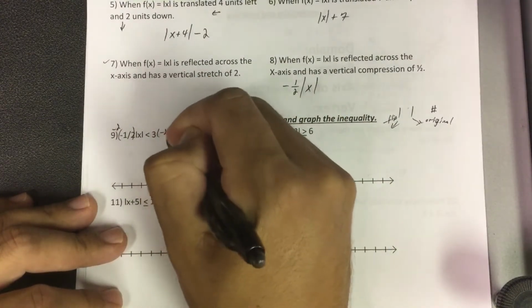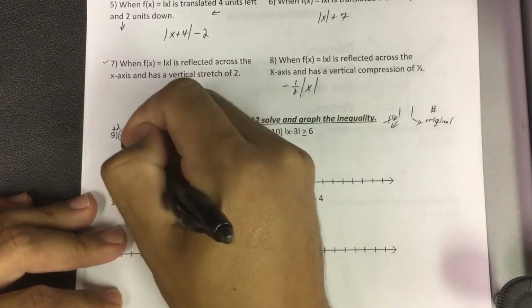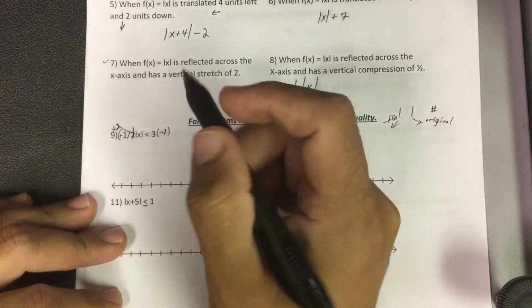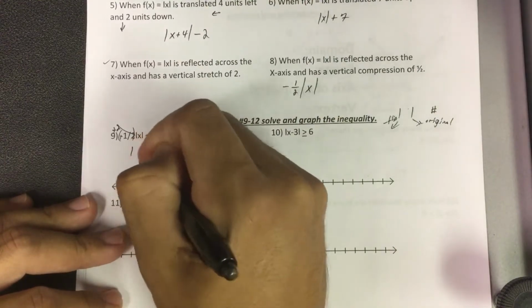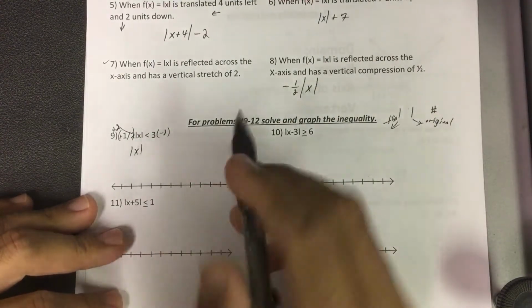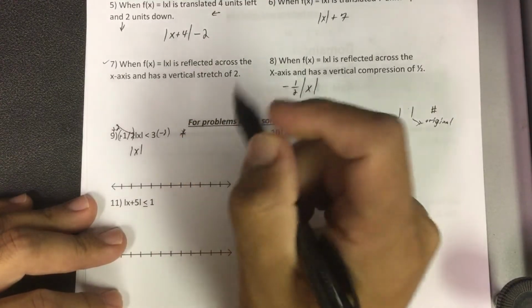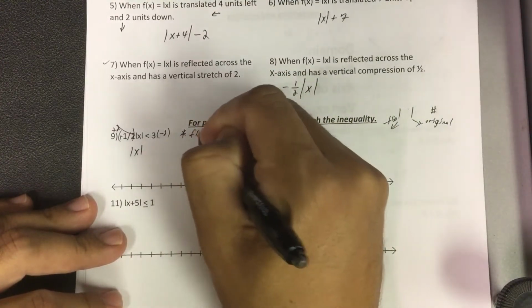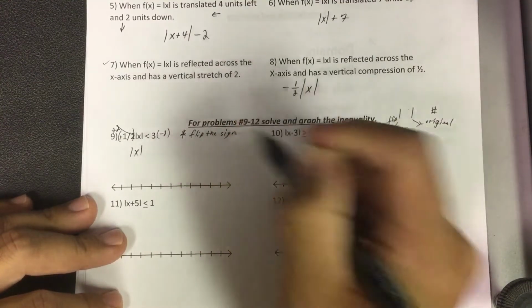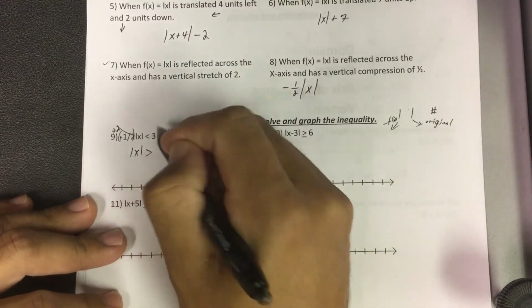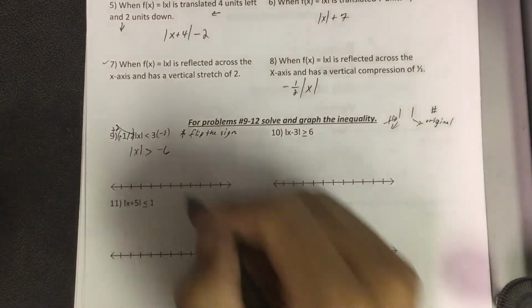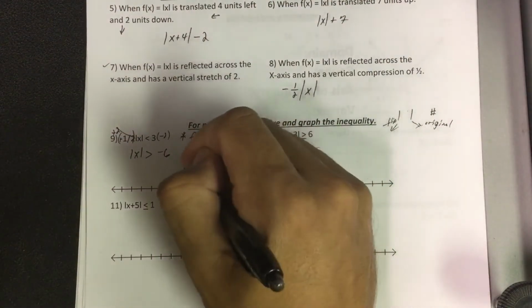Multiply this by -2. The negatives cancel, and 2 divided by 2 is 1. So now I got the absolute value of x. When you multiply or divide by a negative, right? That's a rule. Flip the sign. When you multiply or divide by a negative, so it's greater than -6. Now this is a special case, right?